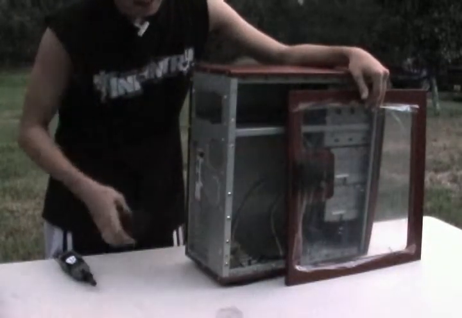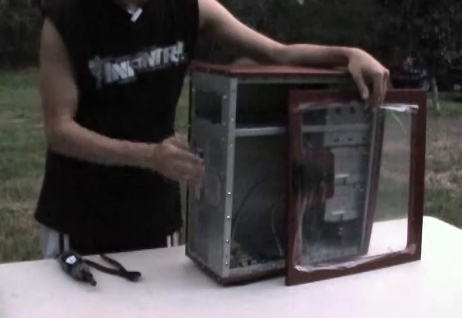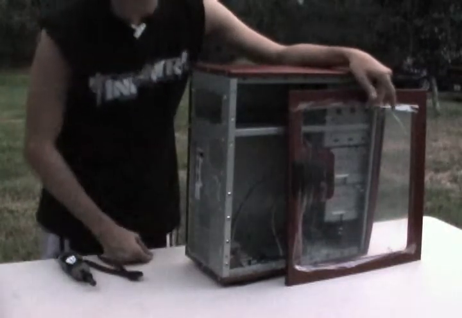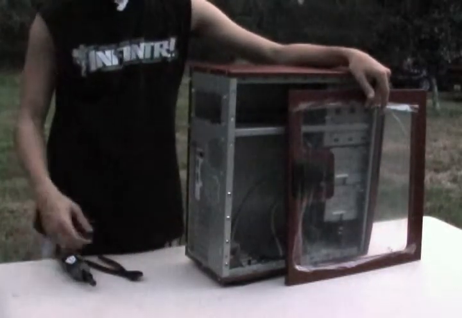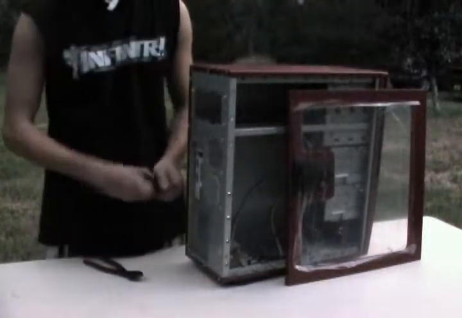what we're going to do is finish it up and do this to that one, this one, and up front, and we're going to round it off here. Let's go and start rounding it off.